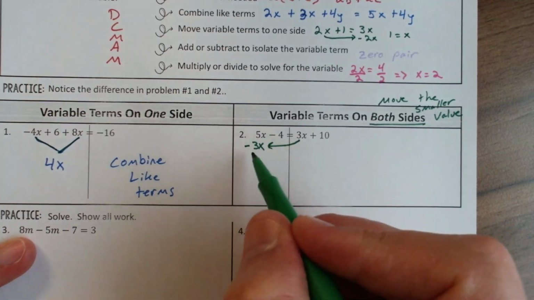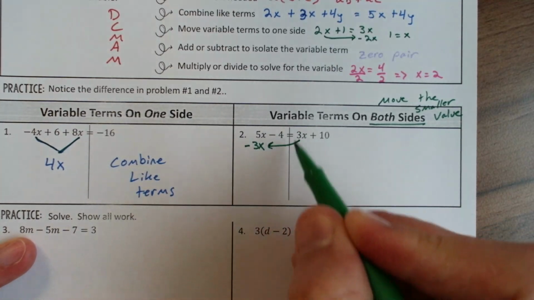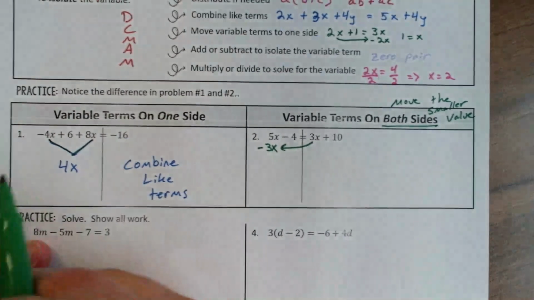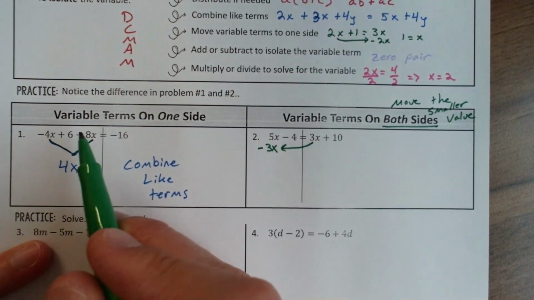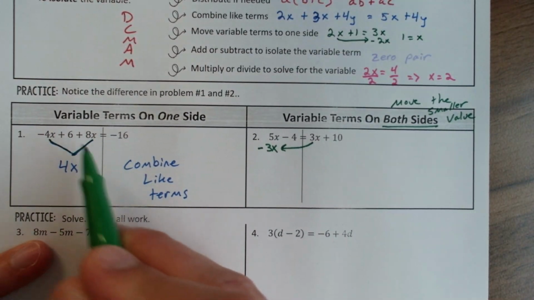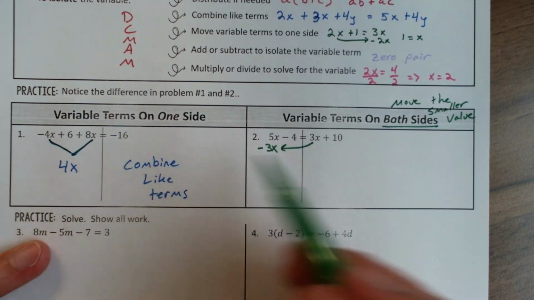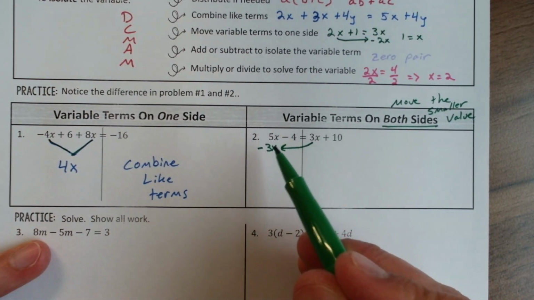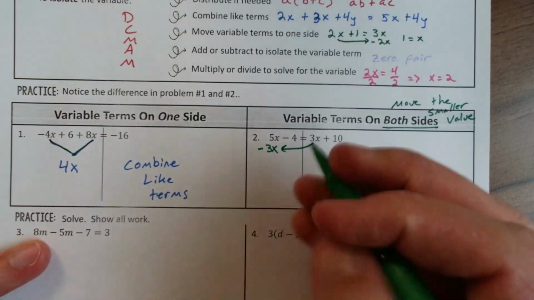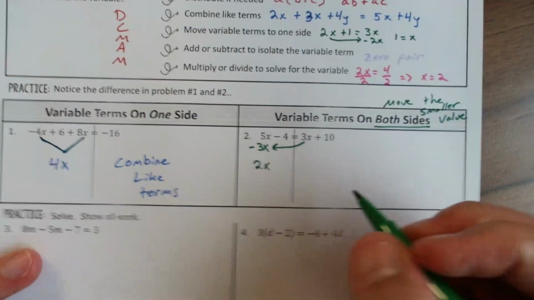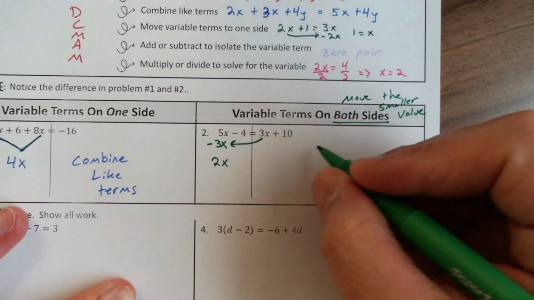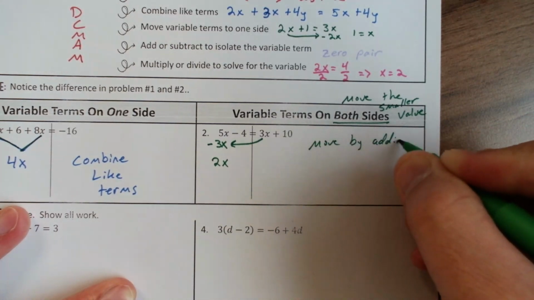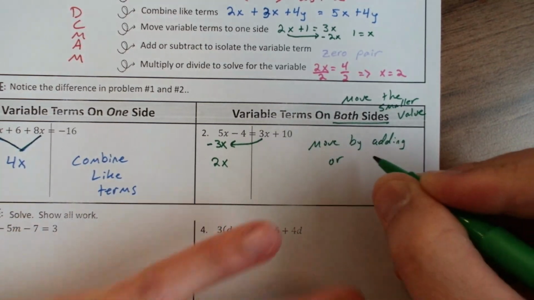So when I move it over, because I go across this equal sign, it changes it from a positive to a negative. It doesn't change it over here because I didn't cross the equal sign. So they stay with their values here, and I can just combine them. Here, because I move it over, it changes its value. 5x minus 3x is 2x. So we move by adding or subtracting.